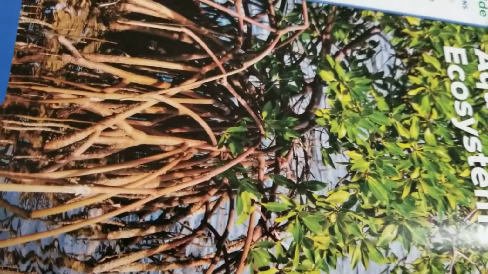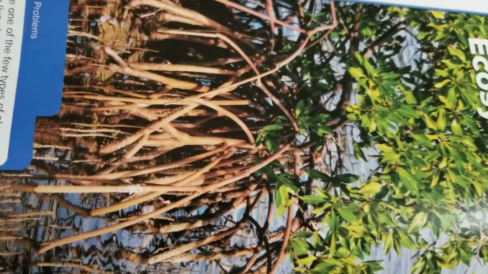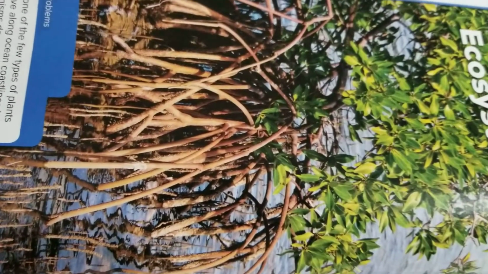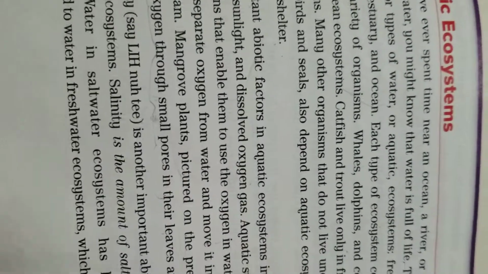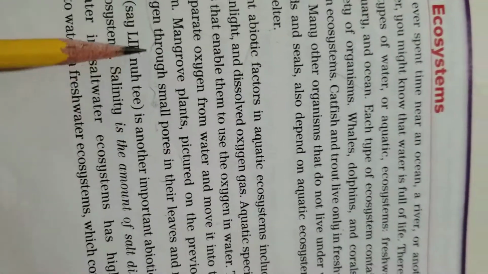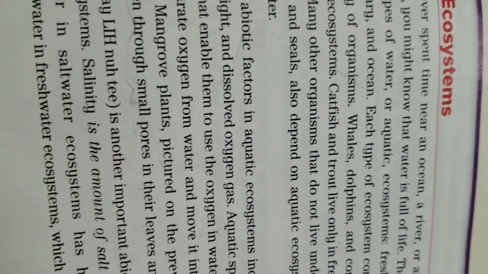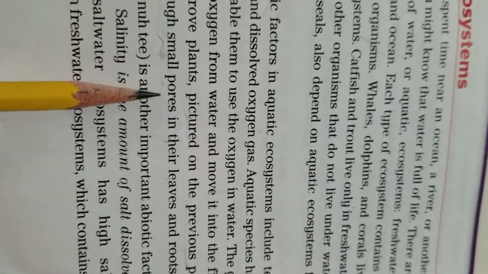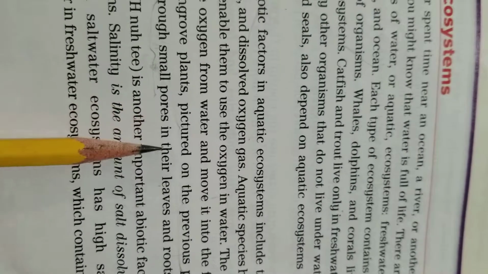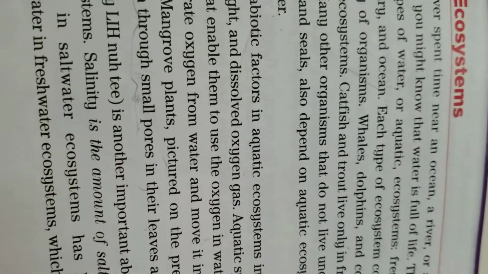Very good. Summer, tropical weather, maybe one of the southern states like Florida. Excellent. All right, let's continue reading. Mangrove plants pictured on the previous page take oxygen through small pores in their leaves and roots.